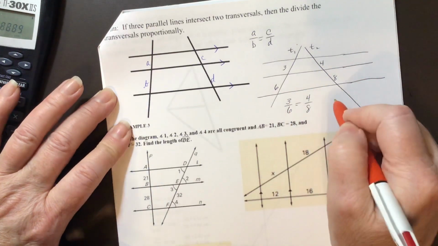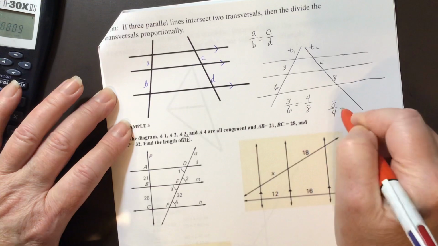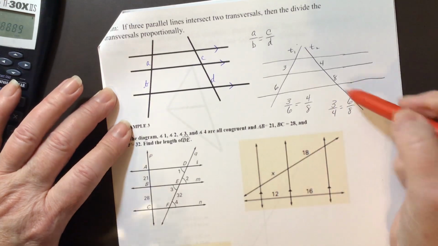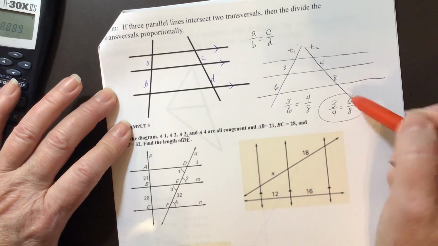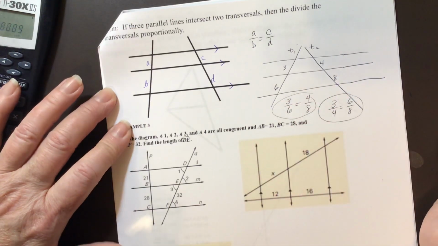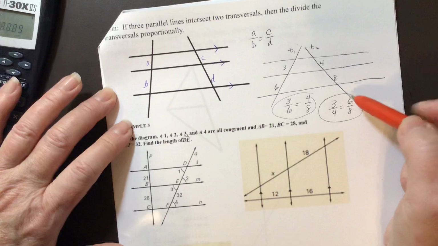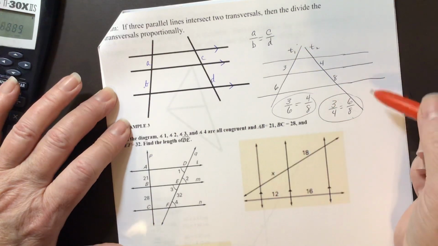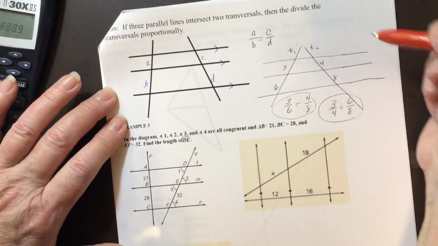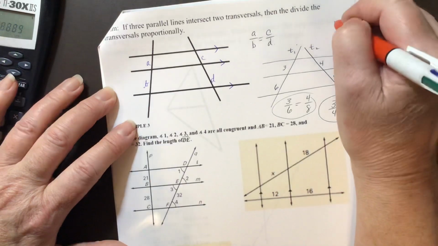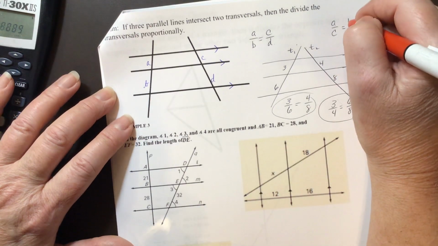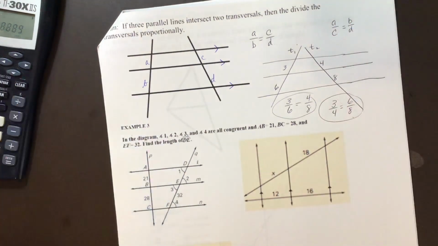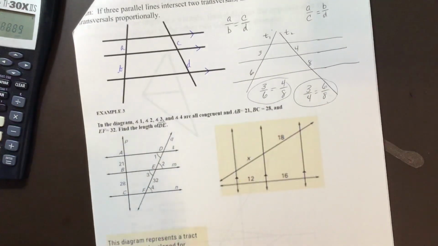Well, many students say, Mrs. Sharp, can I say 3 is to 4 as 6 is to 8? Well, will that work? Sure, it works, because look what happens when you do it that way: you get the same cross product. So that is one of the properties of proportions. If A is to B as C is to D, we could say A is to C as B is to D, right? Because we still get the cross product, A times C is equal to B times D.